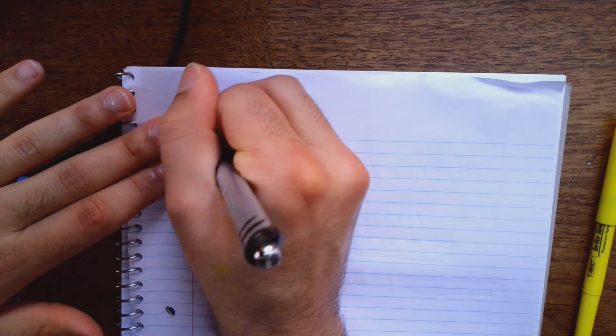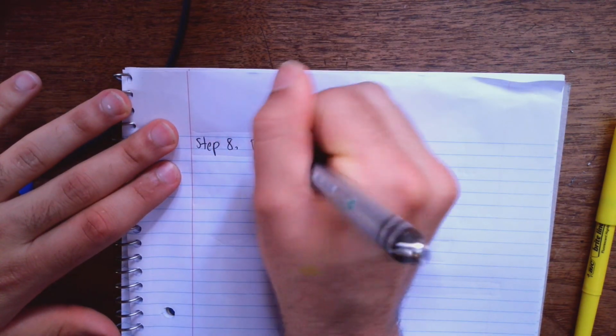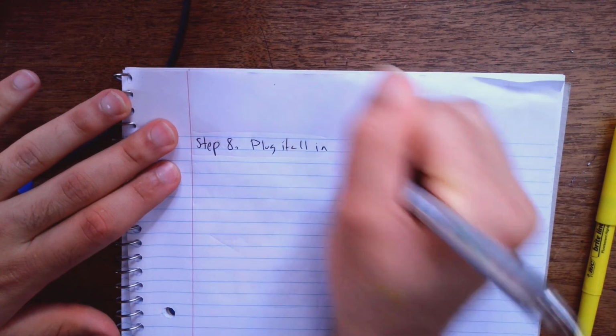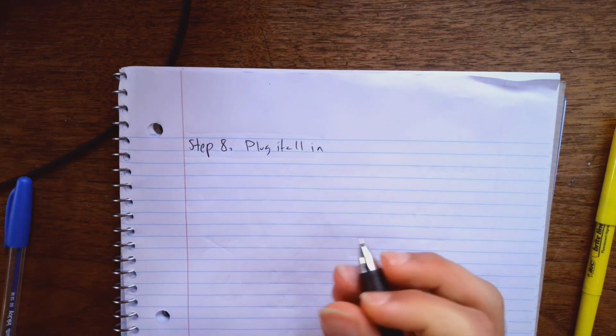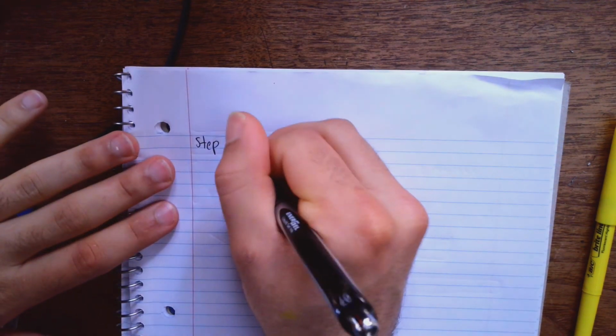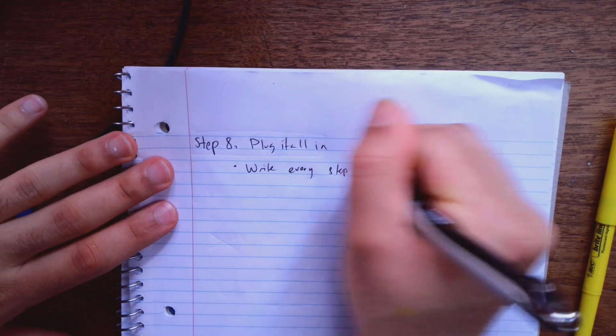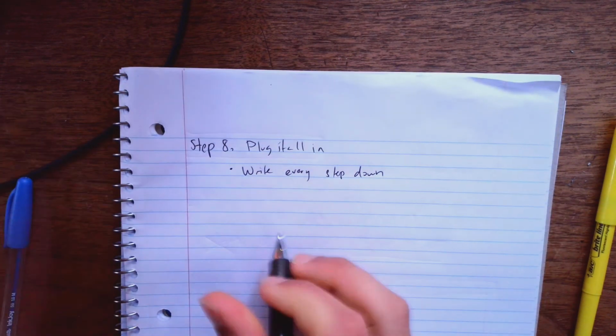Now our step number 8. What's a good step number 8? Plug it all in. And when we plug it in, we have to remember to write every step down. Right?